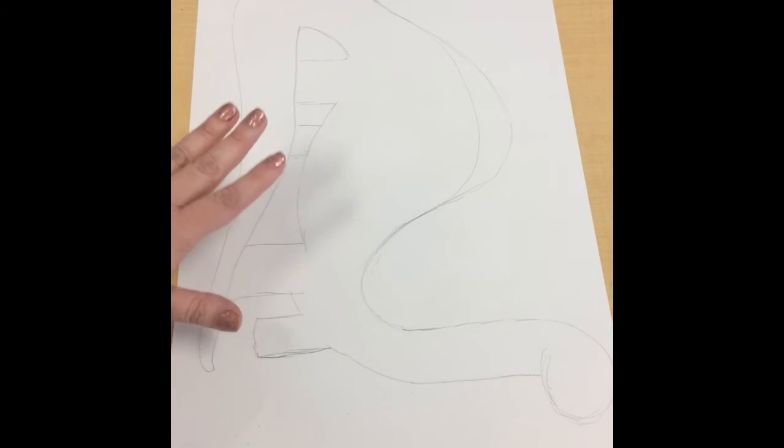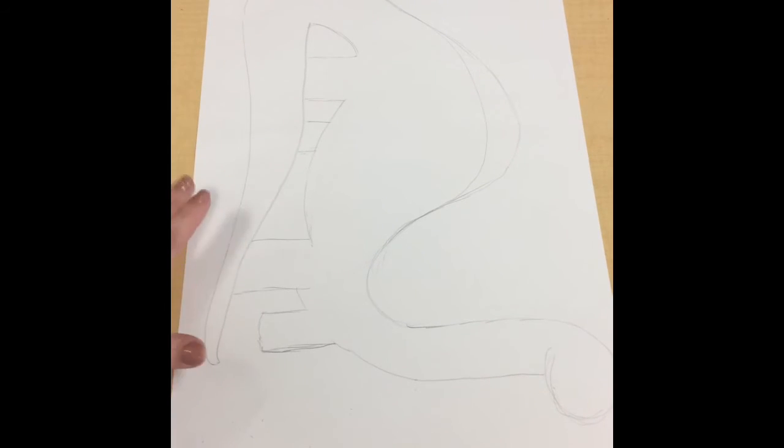Okay guys, so I've made the shape of my creature, a long-necked dinosaur, and now I'm going to use my color media. I think I'm going to use some markers today to start adding my textures. Let's get started.